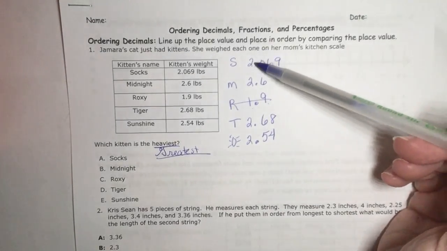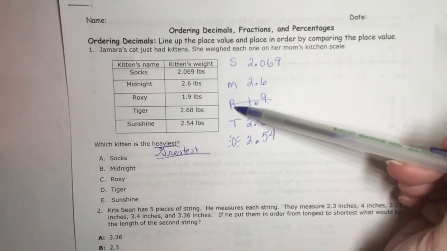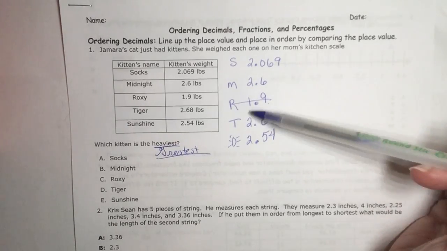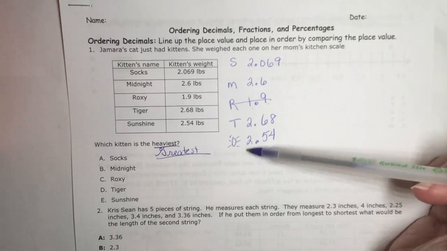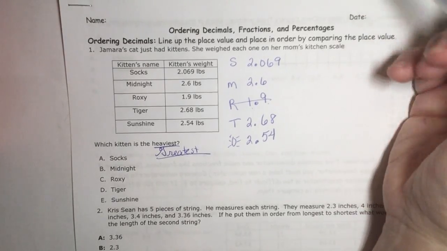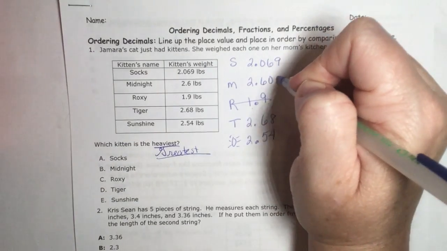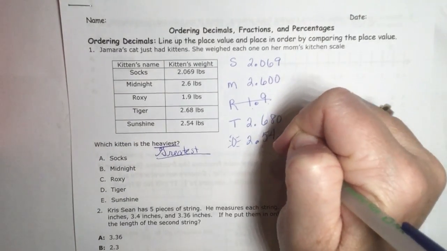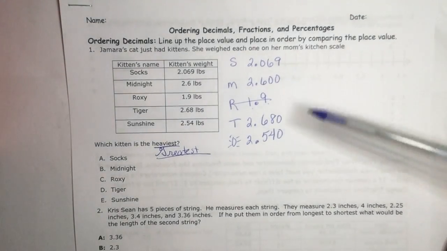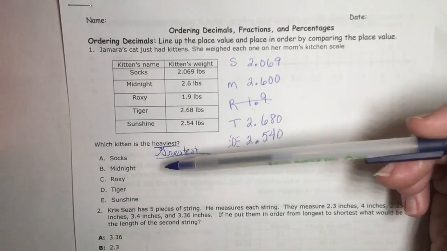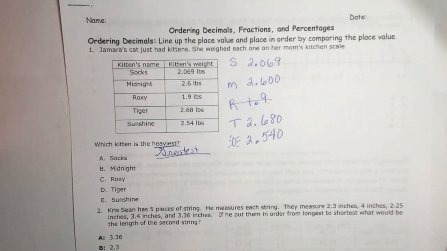So I'm looking at just Socks, Midnight, Tiger, and Sunshine because Roxy's out, because Roxy's smaller, because she only has 1 pound and these all have 2. I'm going to go ahead and make my place value the same. So tenths, hundredths, thousandths. So I'm going to make all my place value thousandths so that I can compare them easy, right? So again, I'm looking for the greatest. The heaviest is the greatest.